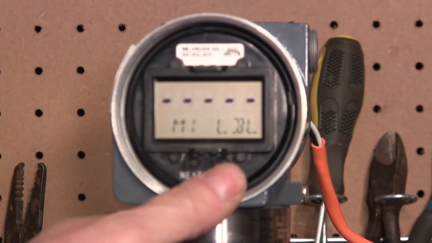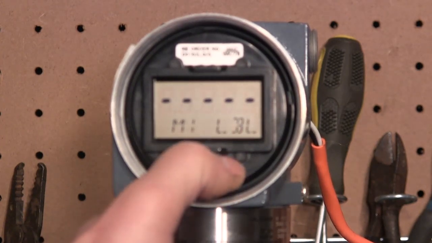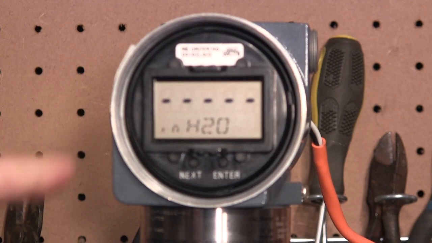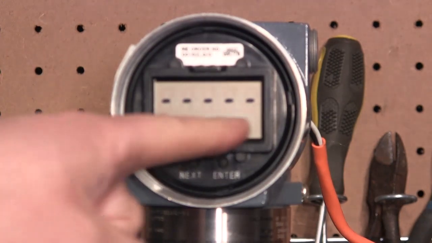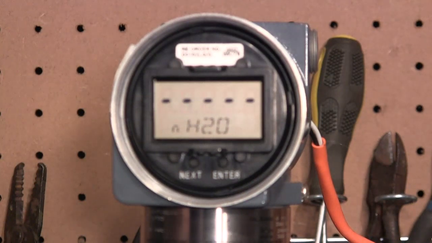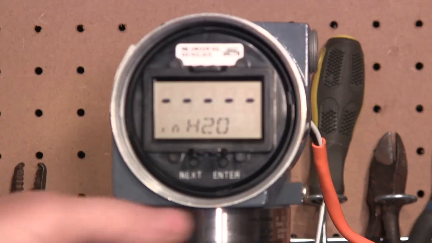Now this is going to be a little time consuming. So we're going to press enter, and because we put the engineering units in inches of water, it's going to say INH2O, which makes it easier for us because all we have to do is add the letter A at the end. So the only question is, do I want an uppercase or lowercase a? It really doesn't matter, it's just a label.